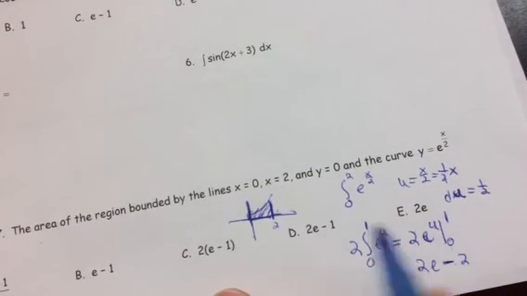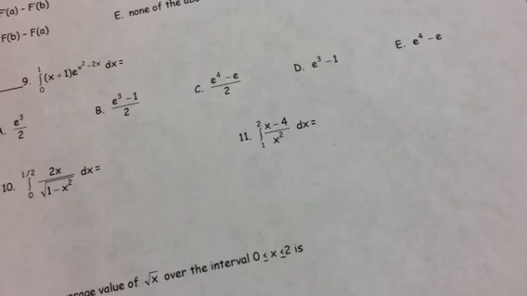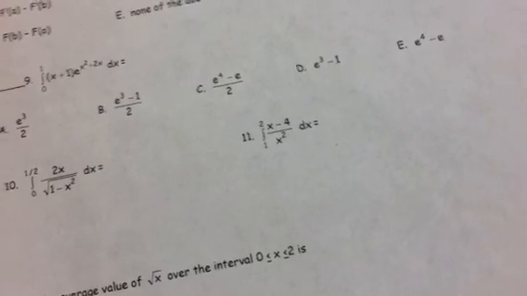Notice that that isn't any of the answer choices here. You need to figure out a way to make this equal to one of the answer choices, which is one of the skills in calculus that we should already be familiar with. I'm not going to do any on the back because I don't think there are any that are impossible or that we haven't done before. I think you should be able to get them.